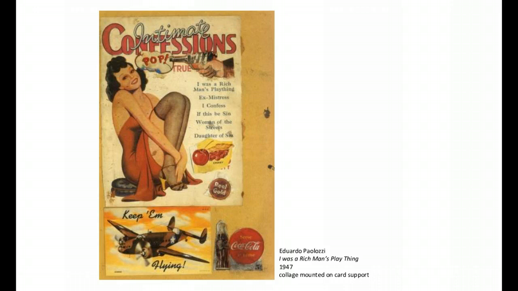So that's the bottom register. The middle bit here, and this is going to make a lot of sense, especially when we start talking about pop art next week, is the way that Paolozzi plays with visual puns.